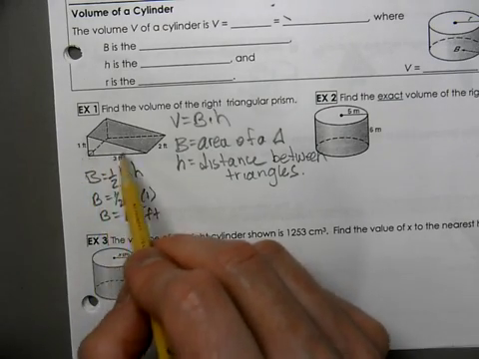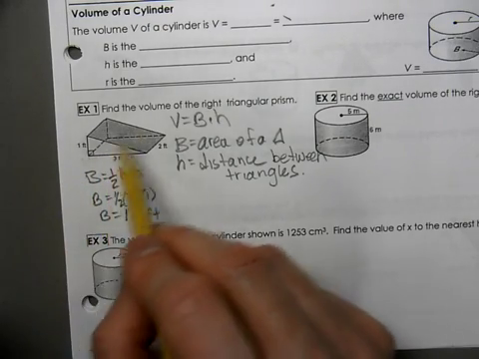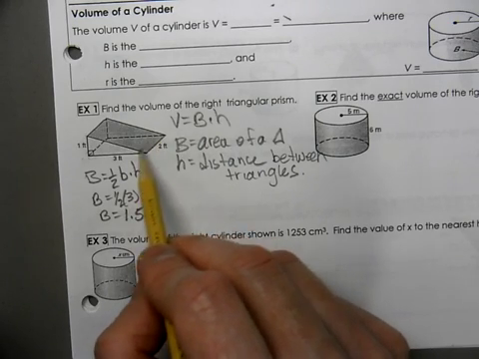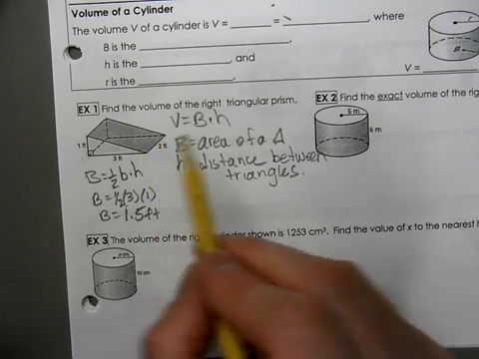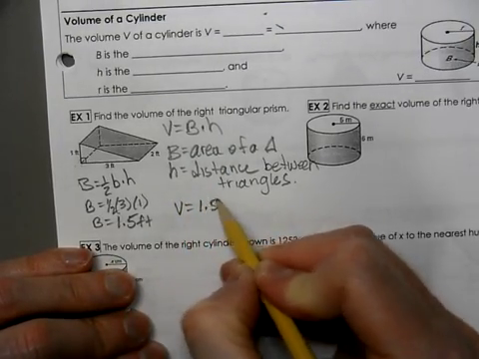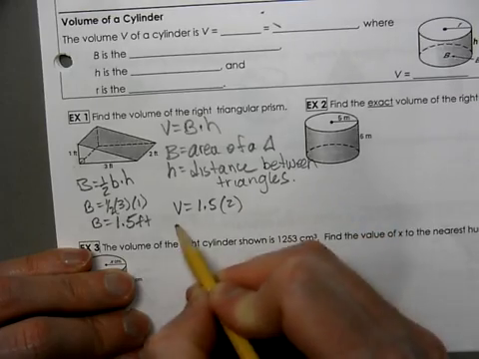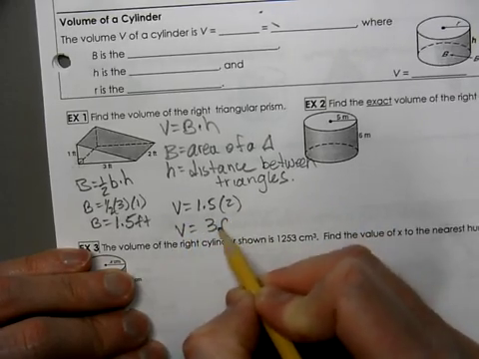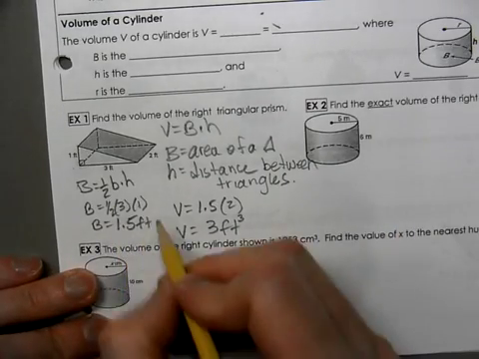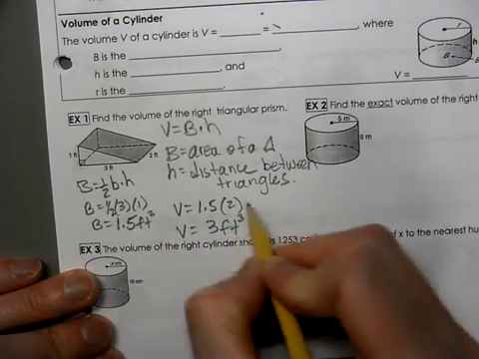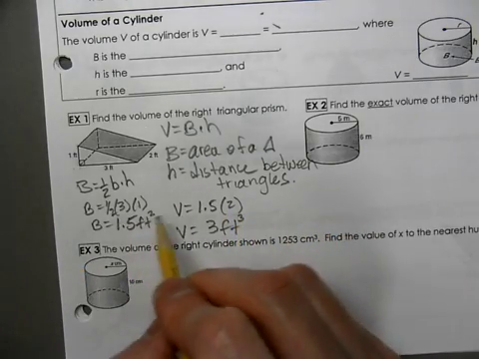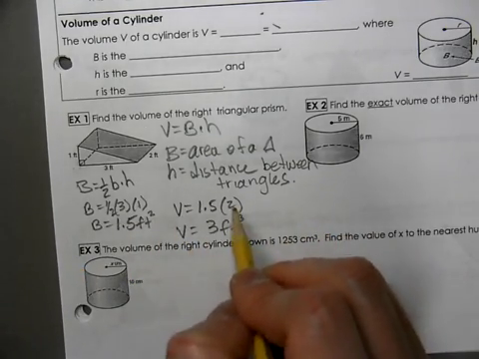Then we take that and multiply it all the way through. Your height is your distance between the bases, which is 2. So the volume equals 1.5 times 2. And the units would then become cubed, because our area here would be squared, and then another foot would give you cubed. Feet squared times feet gives you feet cubed.